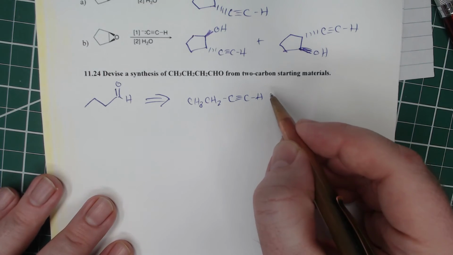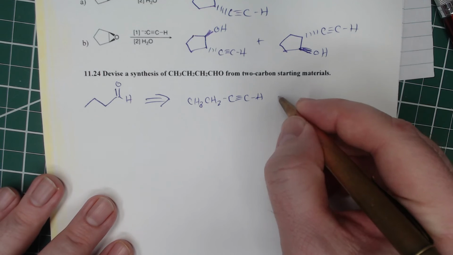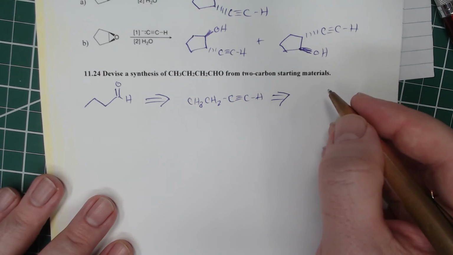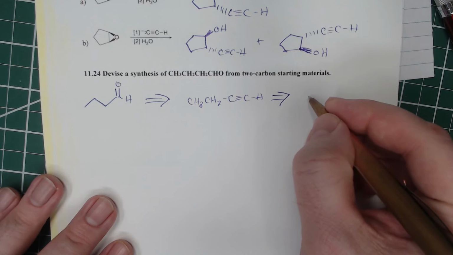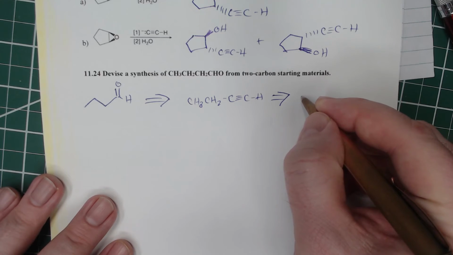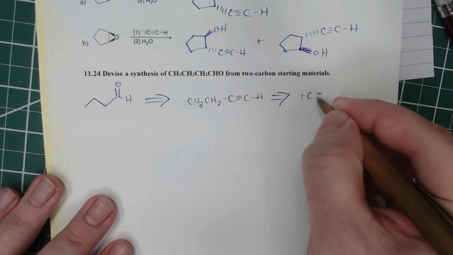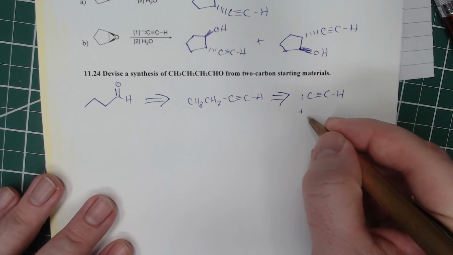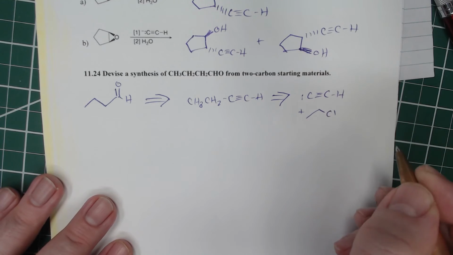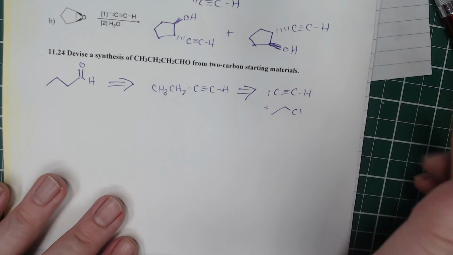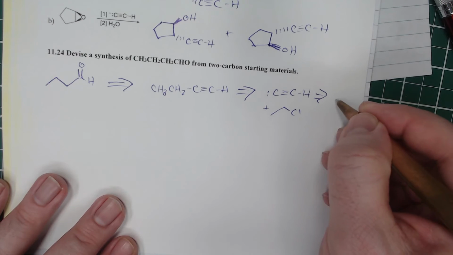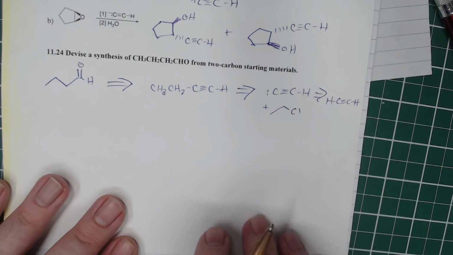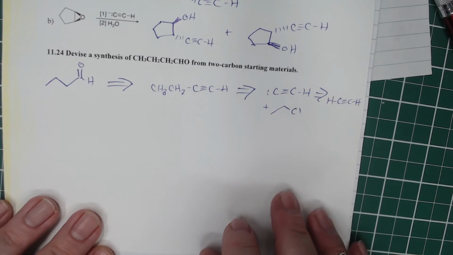And this we can get from our acetylide and an alkyl halide like chloroethane. And then that we could get from just acetylene. And that's it. That's our retrosynthesis.